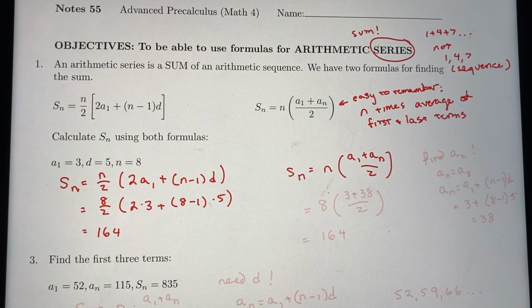So if I'm looking for n equals 8, to remember the previous formula for finding a term.